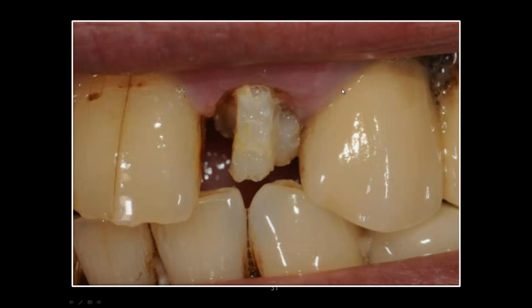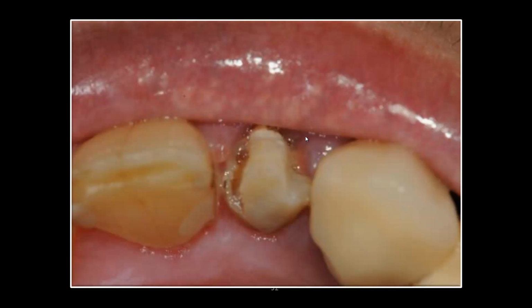Let's look at another case. This patient presented to me on an emergency basis when she broke the lateral incisor. You can see the margins all the way down, and we have to do a crown and a crown lengthening procedure. This is the view from the occlusal.